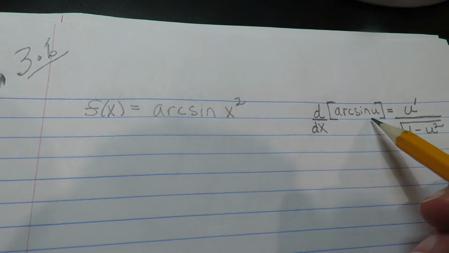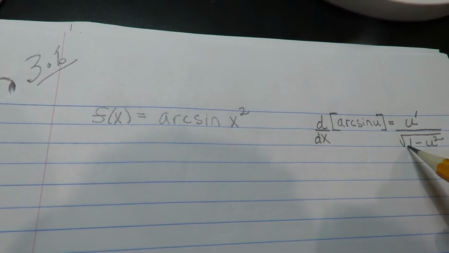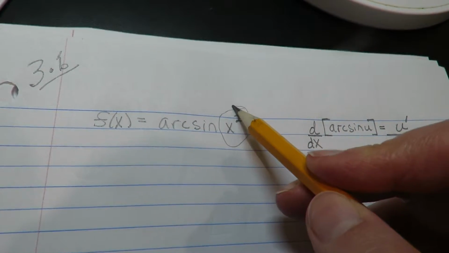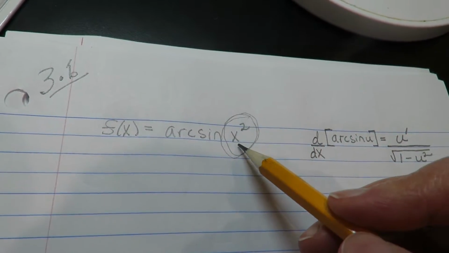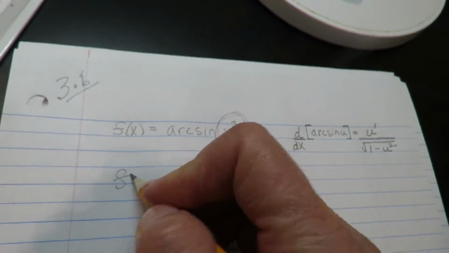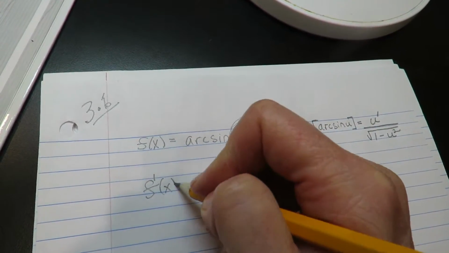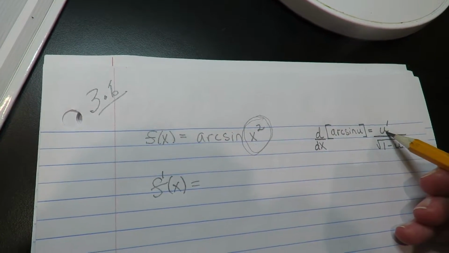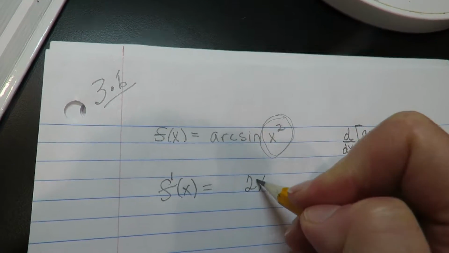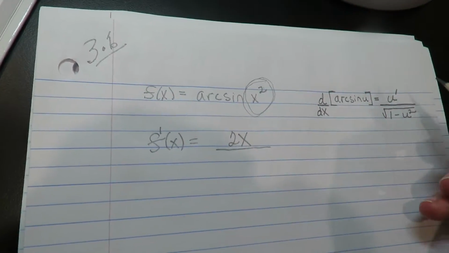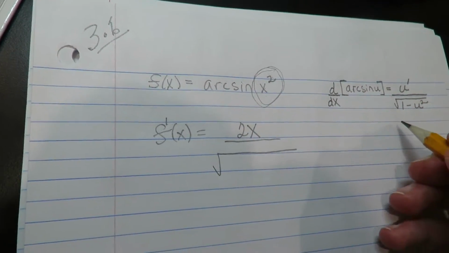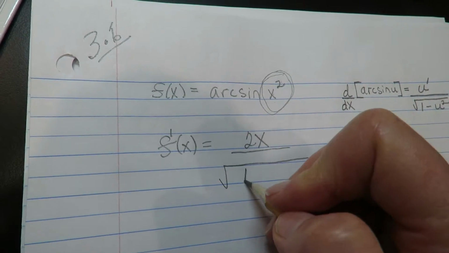So for instance, for the arc sine, it's u prime over the square root of 1 minus u squared. So u is going to be whatever this inner layer is. So in my case, it's an x squared. So when I do the derivative of this, I have to do u prime first. So the derivative of x squared is 2x over the square root of 1 minus u squared.